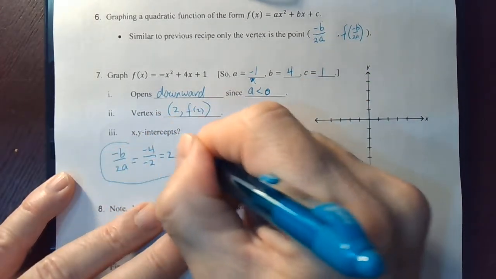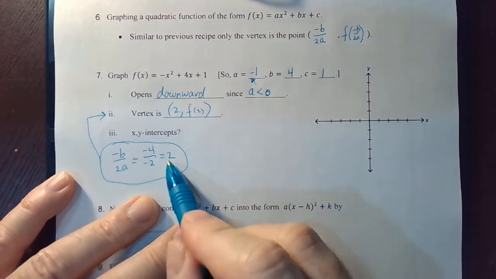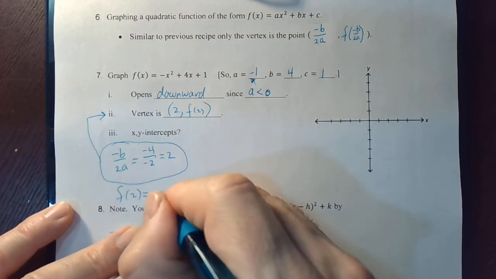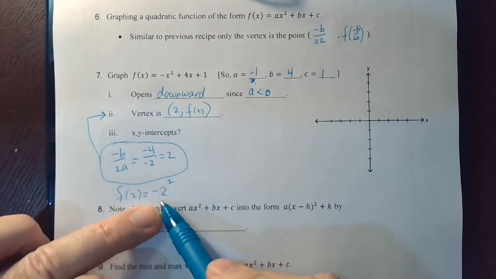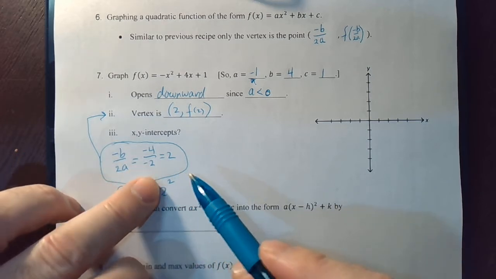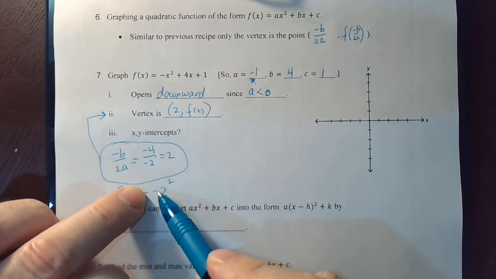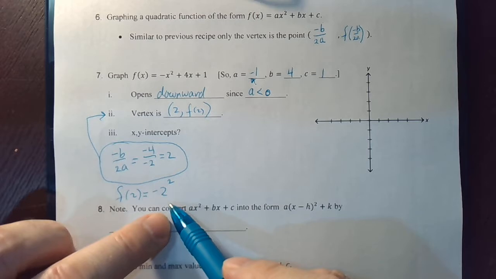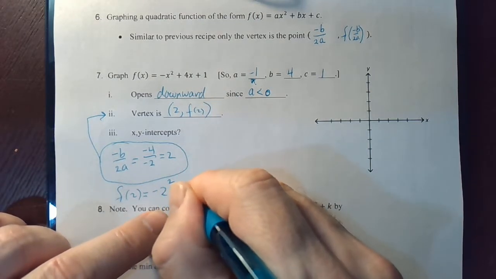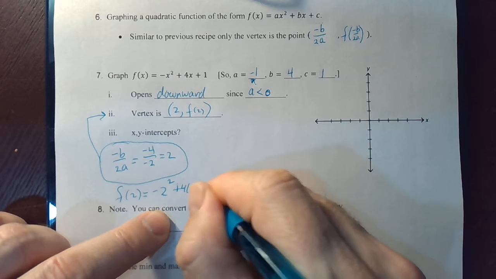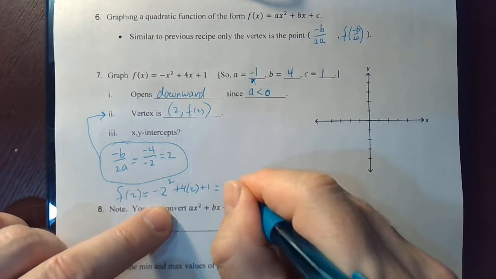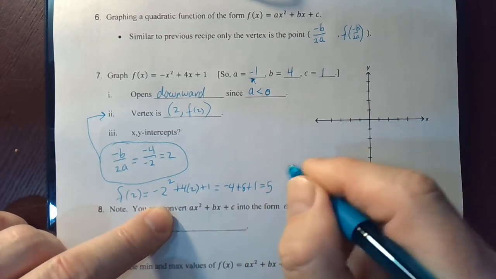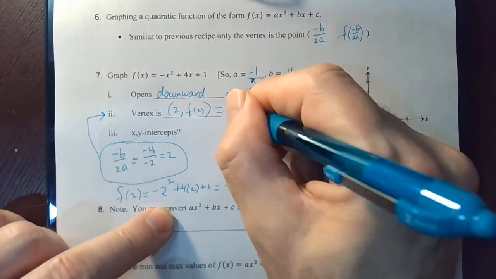Okay, so this is our work for computing the vertex, negative b over 2a. What's f of 2? F of 2 is negative 2 squared, and remember that's not negative 2 being squared, it's just 2 being squared, and then there's a negative sign in front. There's no parentheses around the negative 2. So this will end up being negative 4, plus 4 times 2 plus 1. That's equal to negative 4 plus 8 plus 1. That would be 9 minus 4, 5. So the vertex is 2, 5.